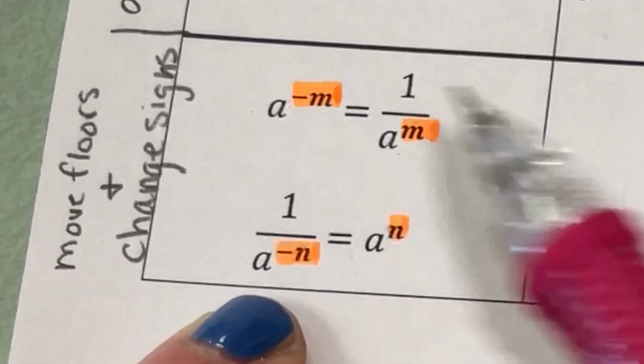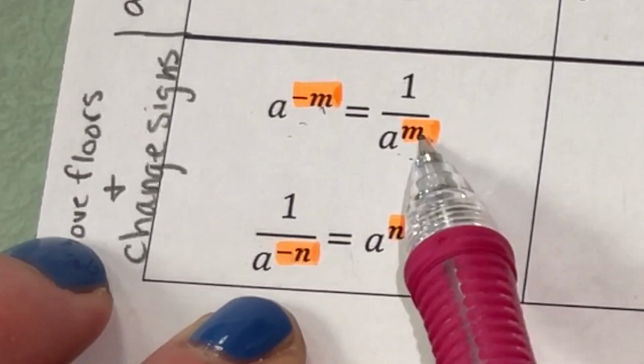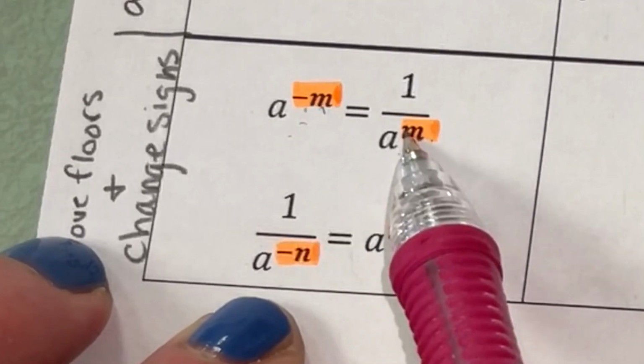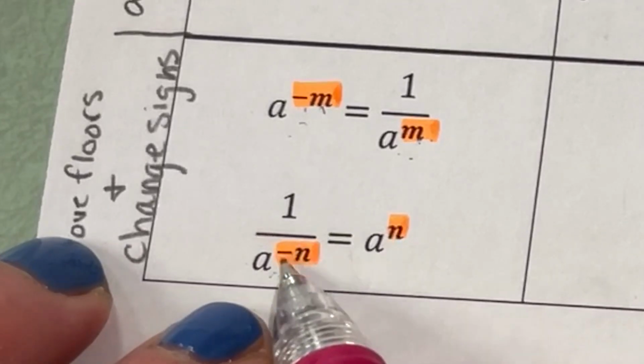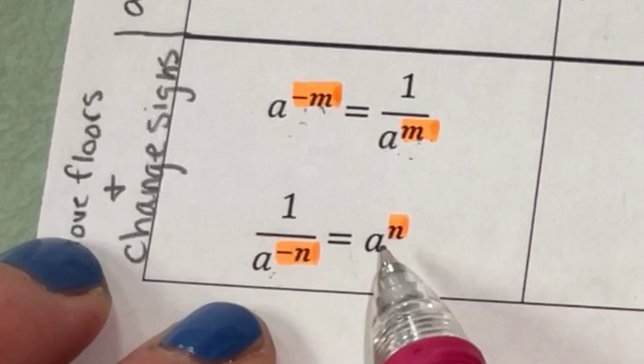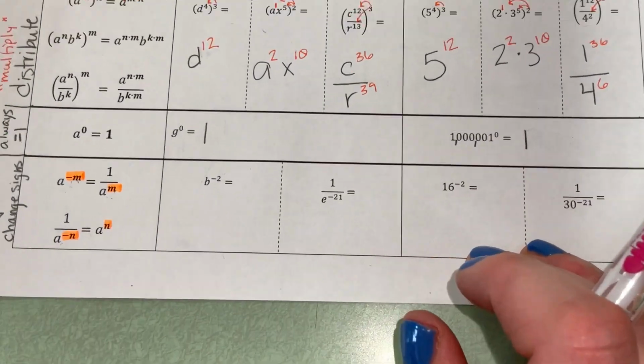All right, so I always think of it this way: if you're unhappy on the main floor, you move to the basement and now you're happy. If you're unhappy, you're negative. If you're happy, you're positive. If you are unhappy in the basement and you're feeling negative, move to the main floor and now you're happy, now you're positive. All right, so let's look at this.